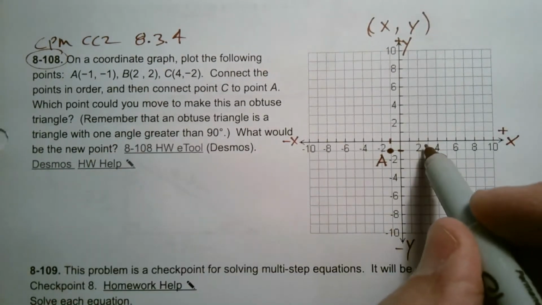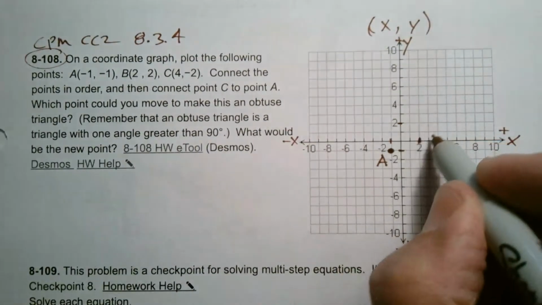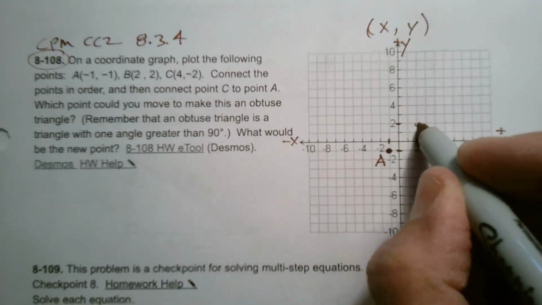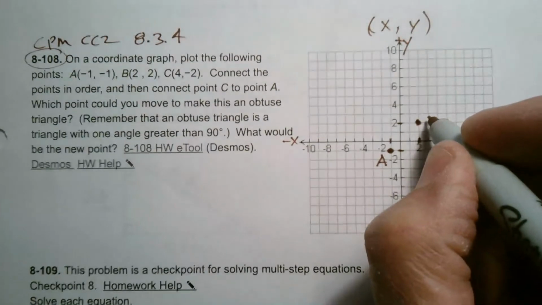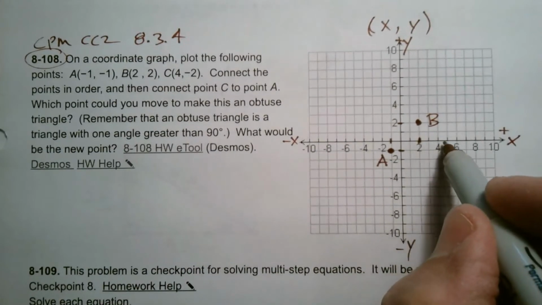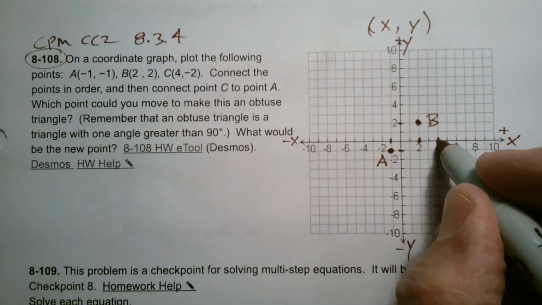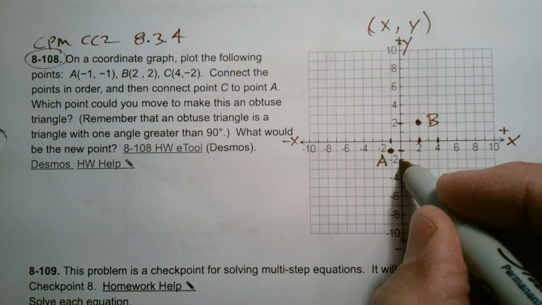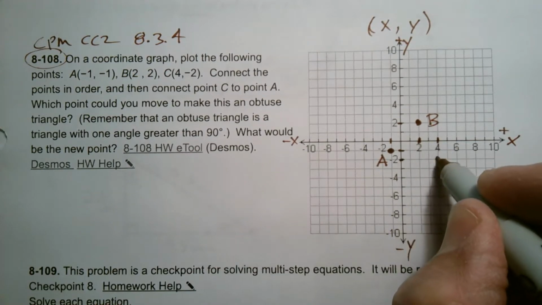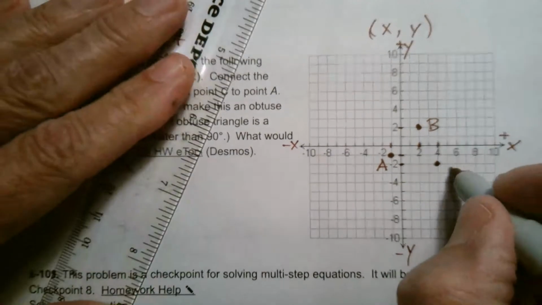B is at (2, 2). So again, x is at 2 and y is at 2. So where do those two coordinates meet? Right here at that point. So that's my B. C is at (4, -2). So x is 4, y is -2. So there's 4 for the x, -2 for the y. So that meets right there. So that's my C.